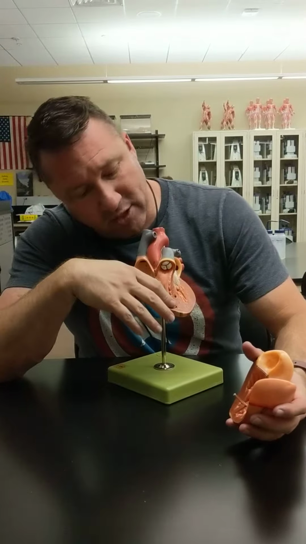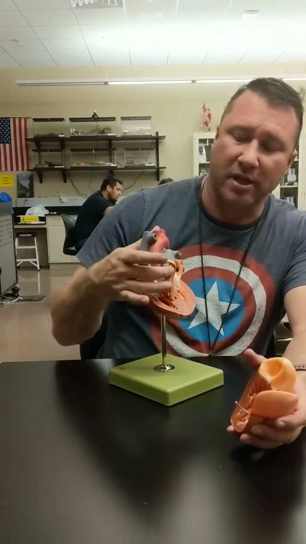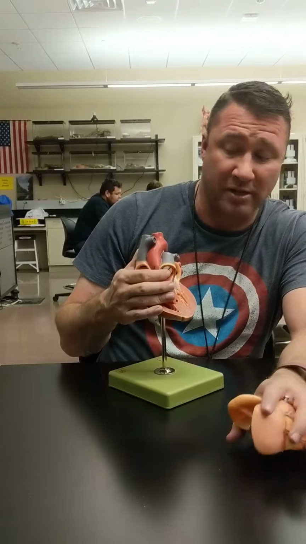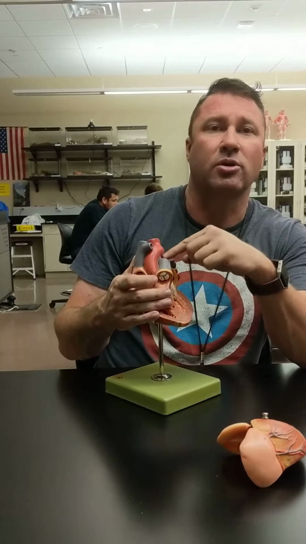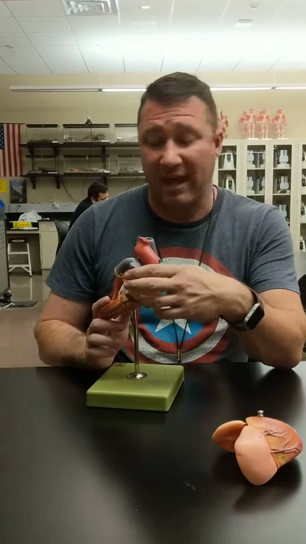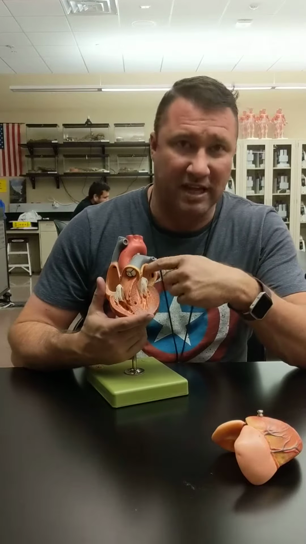muscles. The ventricle will contract, and this will pass blood through the right semilunar valve, otherwise known as the pulmonary semilunar valve, through the pulmonary trunk or pulmonary artery. This will then send blood to the lungs. It'll get oxygenated. The blood will then return to the heart via the pulmonary veins to the left atria.